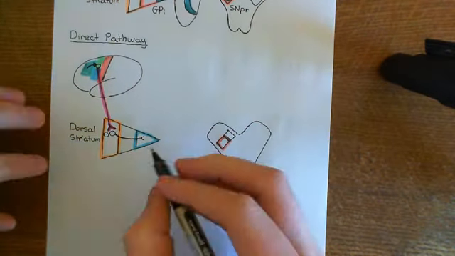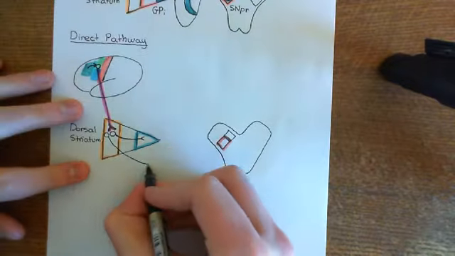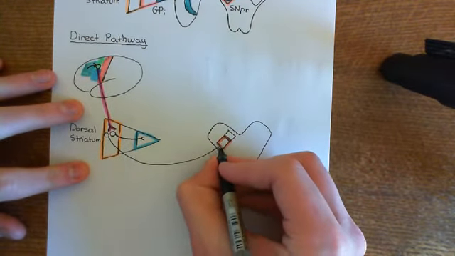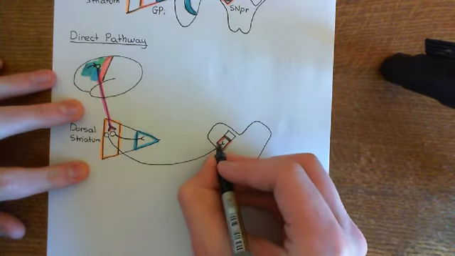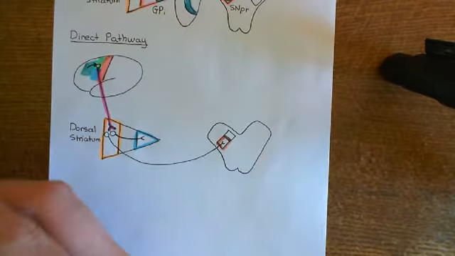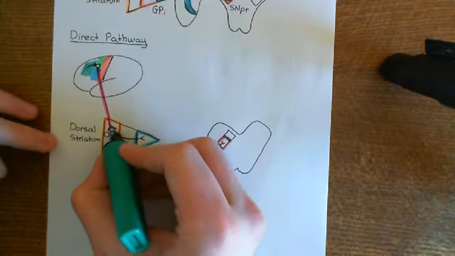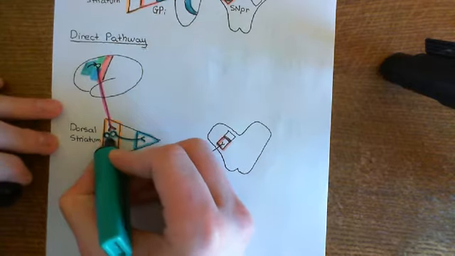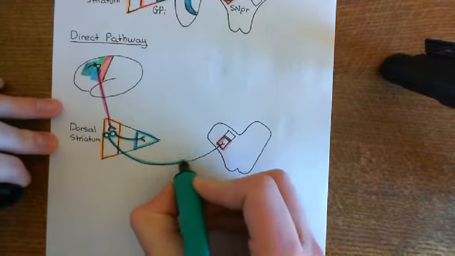Okay, so here come these neurons from the dorsal striatum into the internal globus pallidus and also the substantia nigra pars reticulata. Now, what are these neurons going to do? Well, they're going to be inhibitory neurons. They're going to be GABAergic. They're going to be releasing GABA.